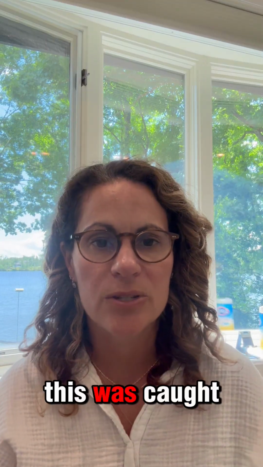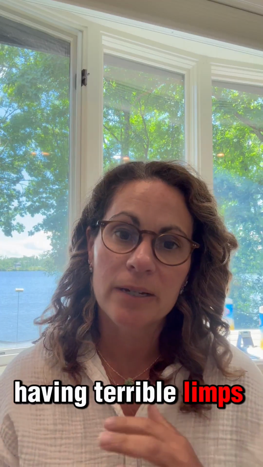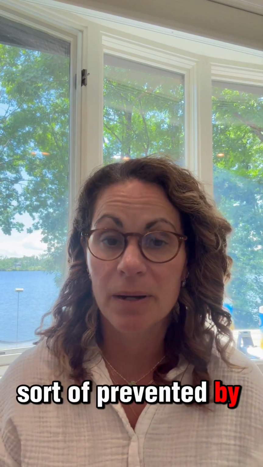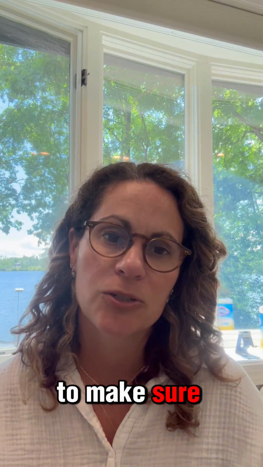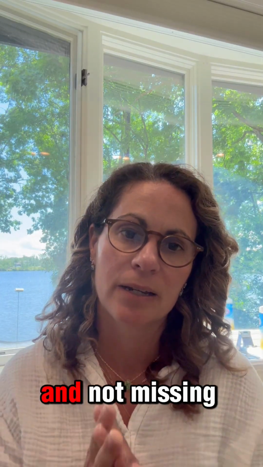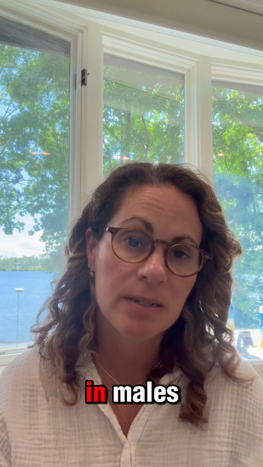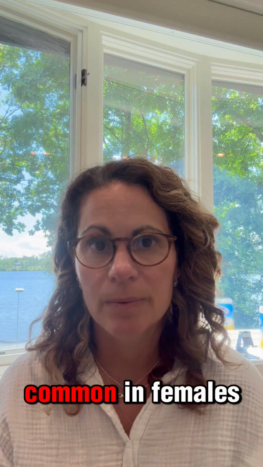Decades ago, before this was caught, many people were actually having terrible limps and pain in their hips because hip dysplasia was not looked at, talked about, and sort of prevented by ultrasounding at an early age. You can also x-ray the hips around 9 months to make sure that we're continuing to follow it and not missing it. It is more common in females than it is in males. Not to say that boys can't have hip dysplasia, it's just more common in females.